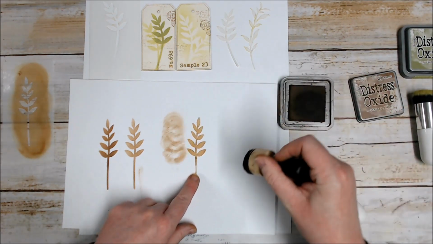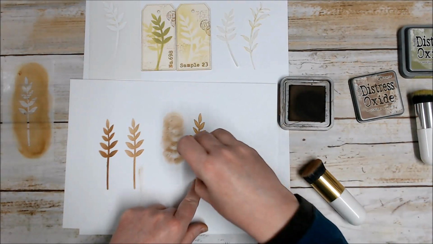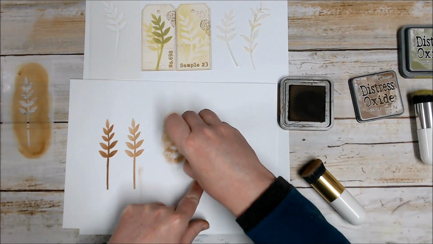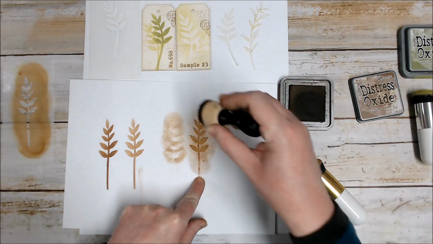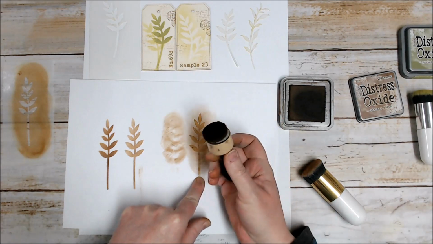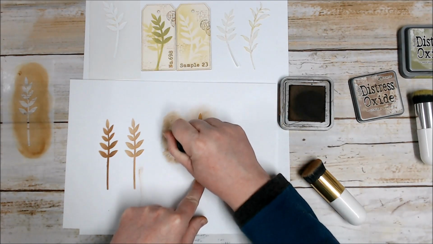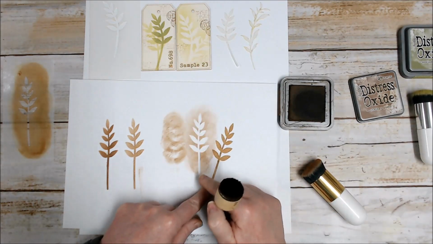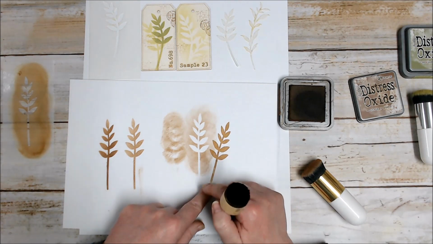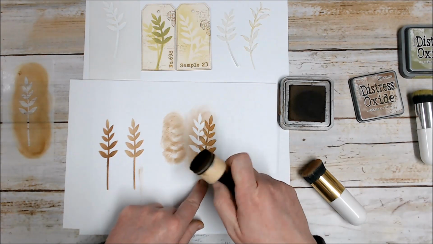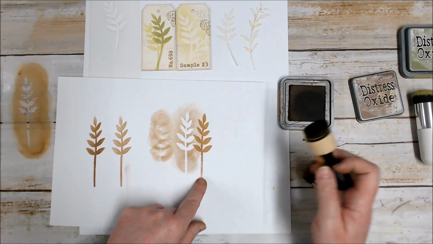So you can go in with your round blending tool and pounce, and you'll get a better image, but because you're using the round foam, it's kind of acting like a round stamp, and you get lots of ring marks around the edges of where you've pushed down and pounced with the foam.